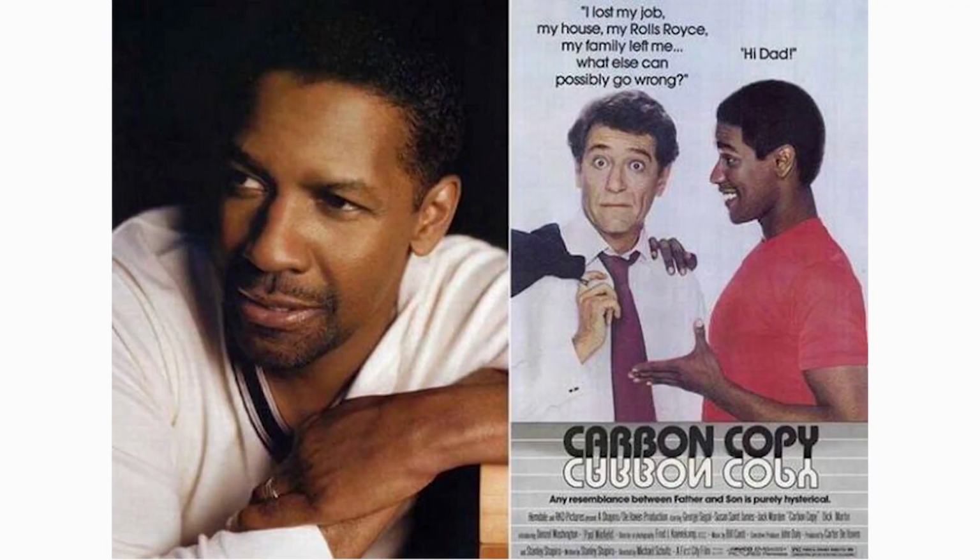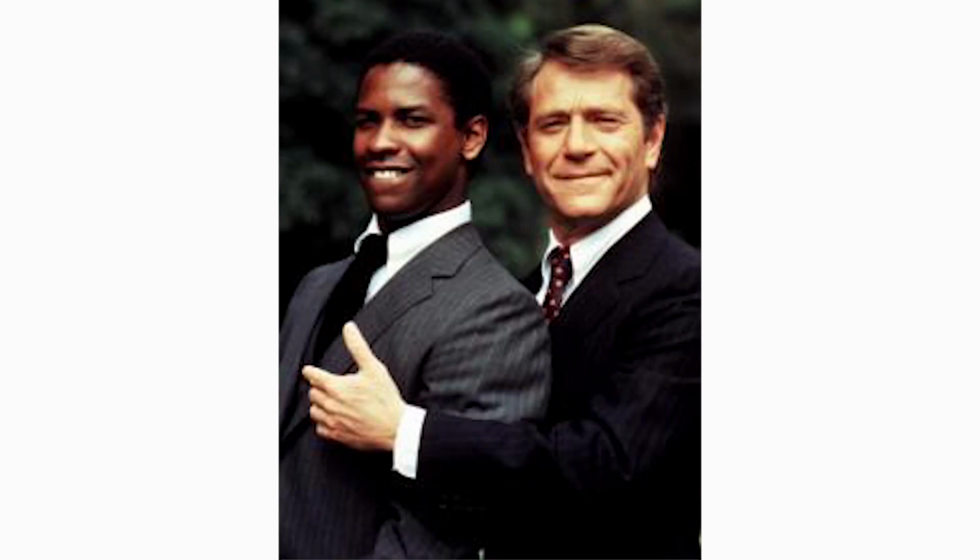Now, Denzel Washington's first movie, Carbon Copy. This movie came out in 1981. It's Denzel's first movie. Now, in Carbon Copy, you have Denzel Washington, a black kid, basically going to his father, played by George Segal, a white man, and telling him, hey, I'm your son. So, carbon copy means an exact copy.